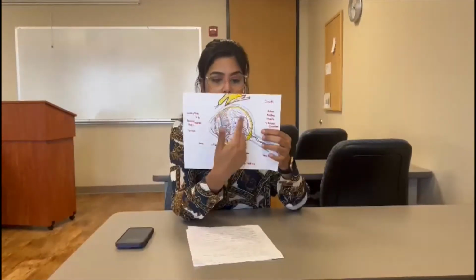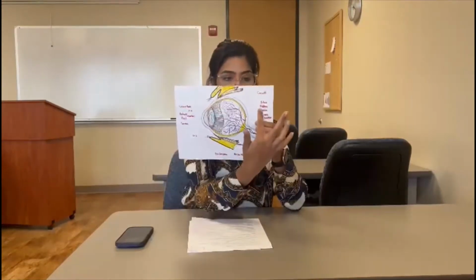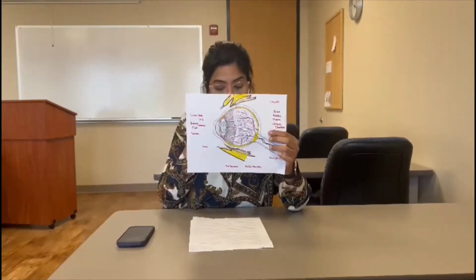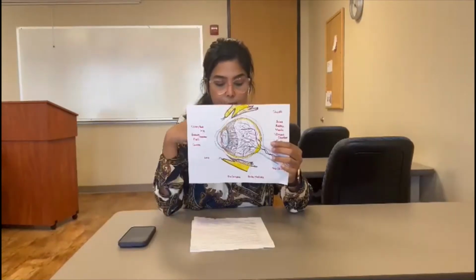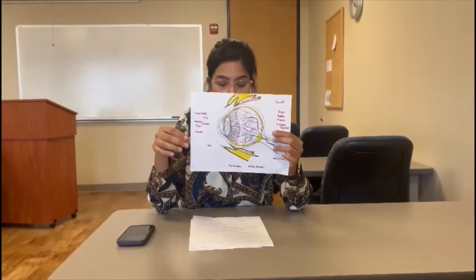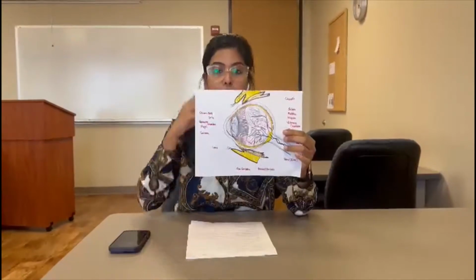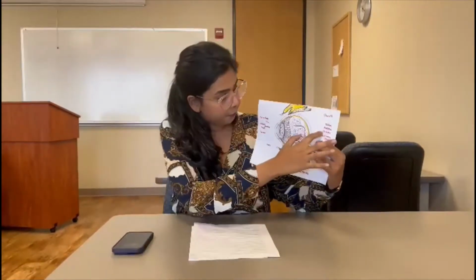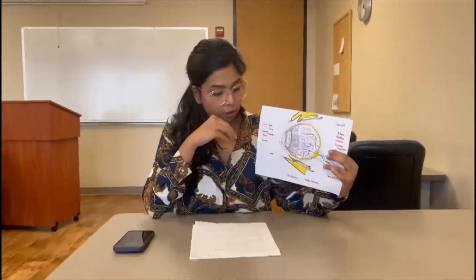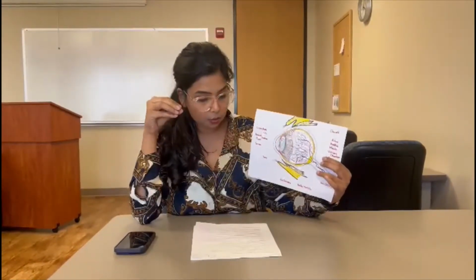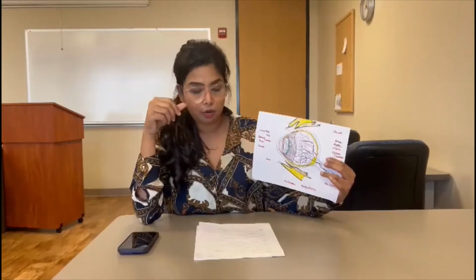The structure of the eye that I am going to present has 11 parts. The first is the sclera. This is the diagram that I made. This is an eyeball and this is the sclera, which is the outermost coat of the eyeball, which protects the eyeball. And then the choroid, that is the vascular coat which nourishes the eye. The retina is also over here. That is the inner coat of the eyeball, contains rods and cones, and converts the light into nerve impulses.